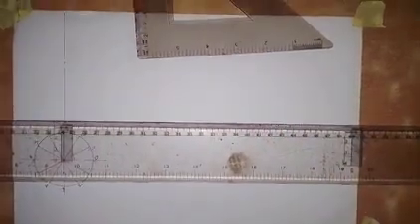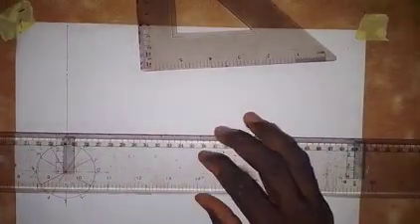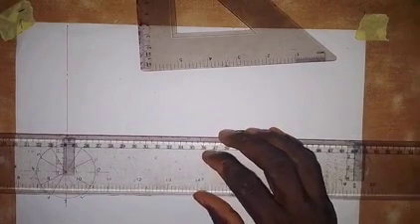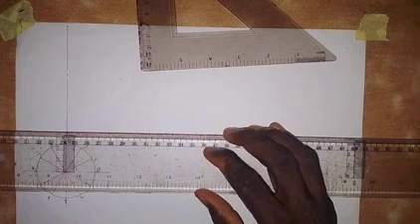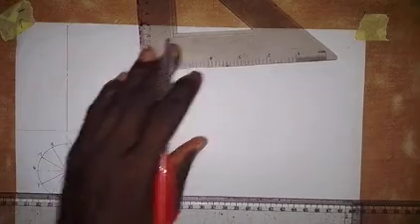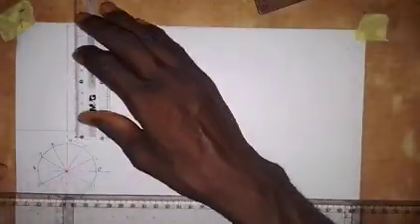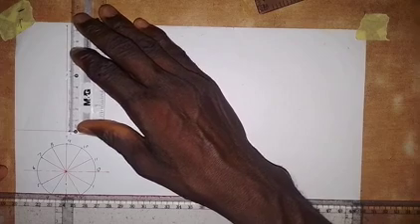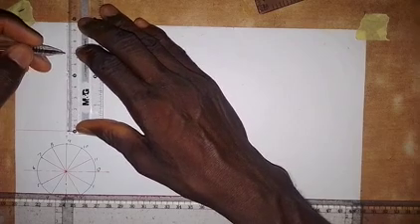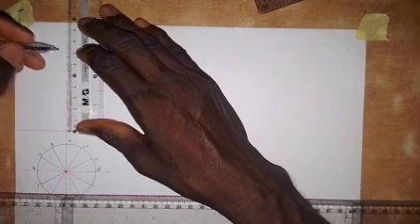Alright, so then we come up a bit, and we draw a horizontal line here like this. Then we take a measurement of 70 millimeters. So the height is 70. So we take 70 millimeters, and this is 70. Okay, so let's leave it like that first.